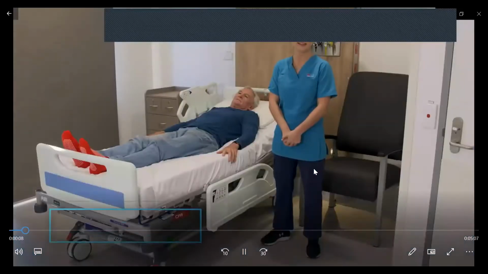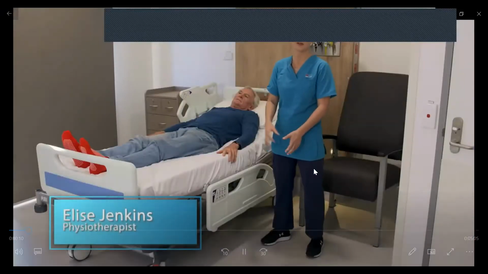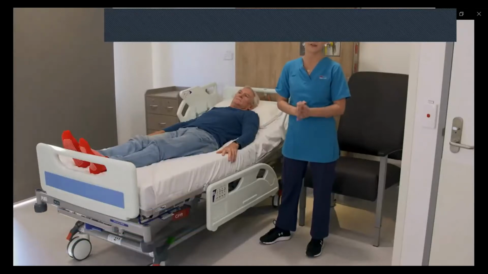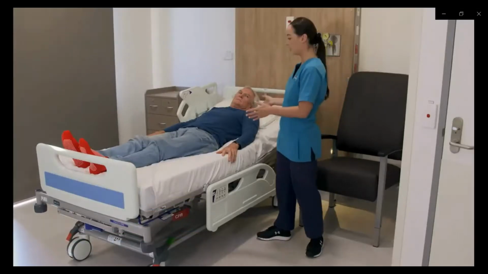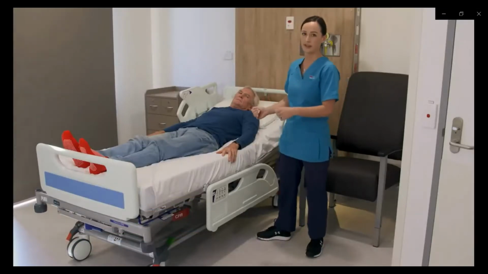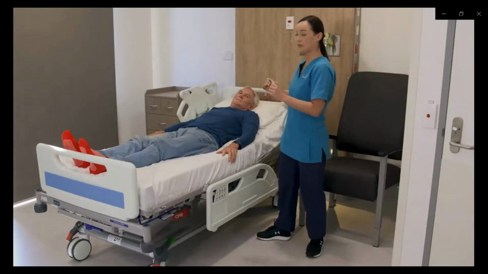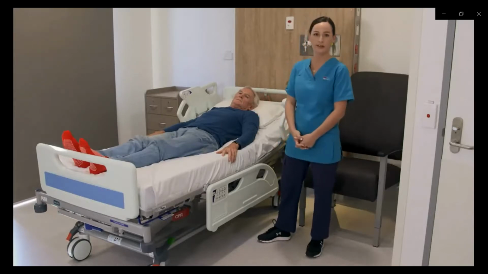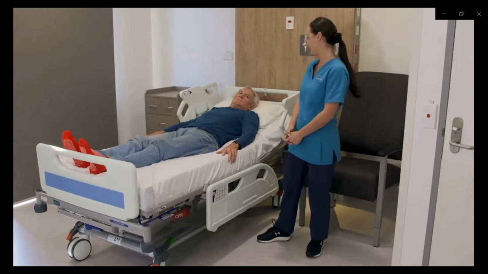Hi, my name's Elise. I'm going to demonstrate to you bed mobility. This technique occurs in 2 phases. First, we will move the patient from a supine position to lying on their side. Then we will move from side lying to sitting on the edge of the bed. I have Chris here who's going to help demonstrate this.